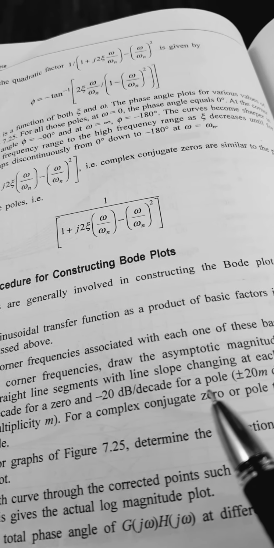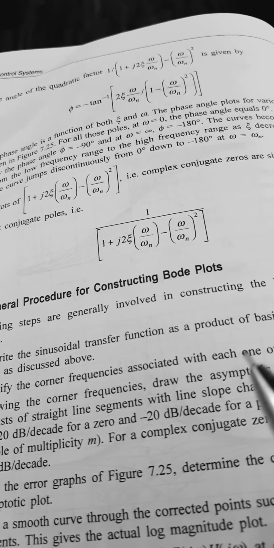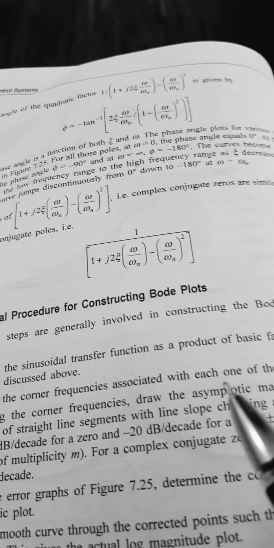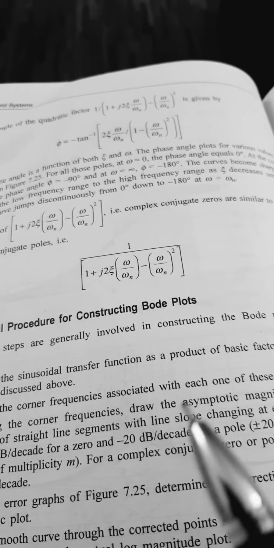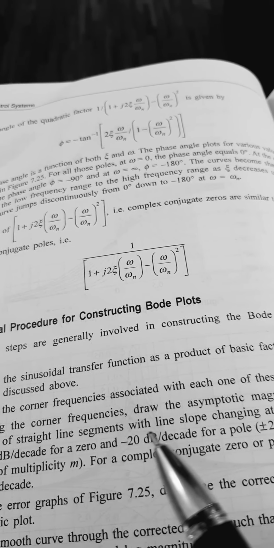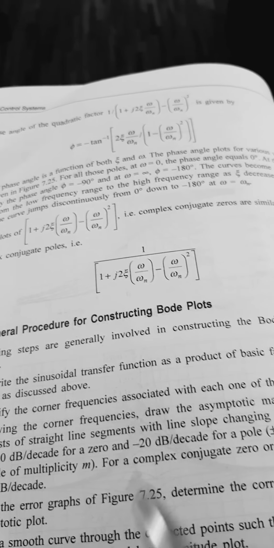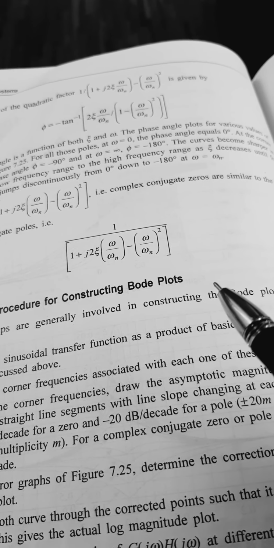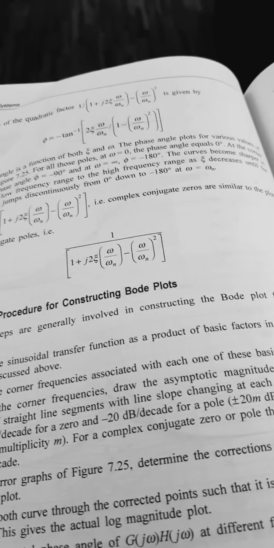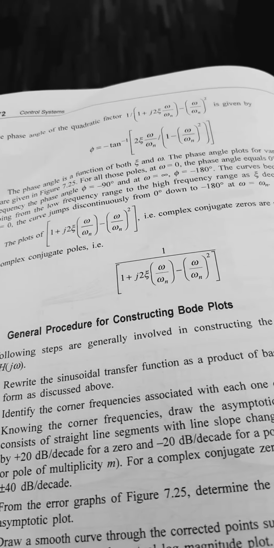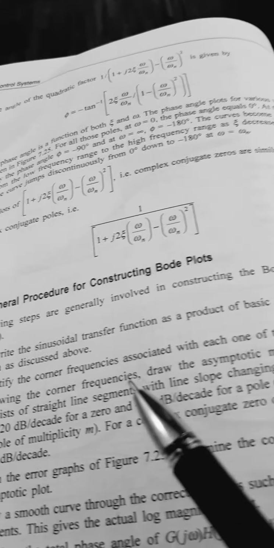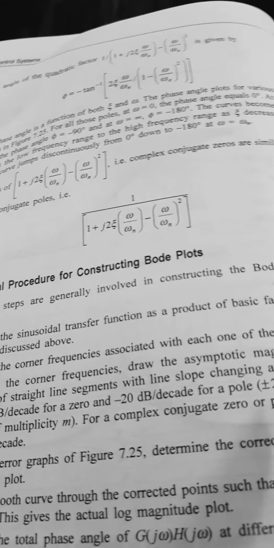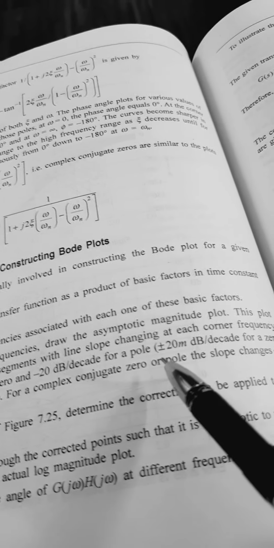So you should understand that at every corner frequency there is a change. For a zero the slope will be plus 20 dB, that means the slope is increasing in the positive direction, or minus 20 dB per decade for the pole. Pole means it will come down. Now if multiple poles or multiple zeros are there, then you have to multiply n with 20.